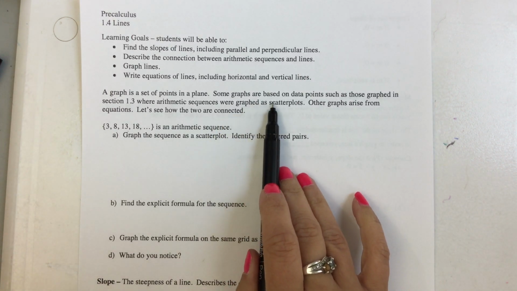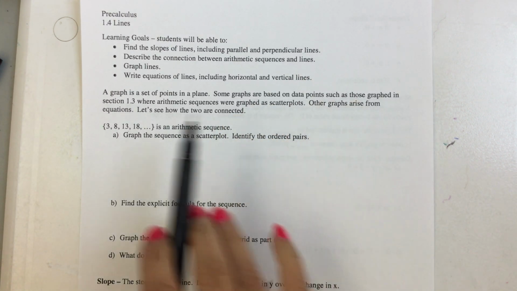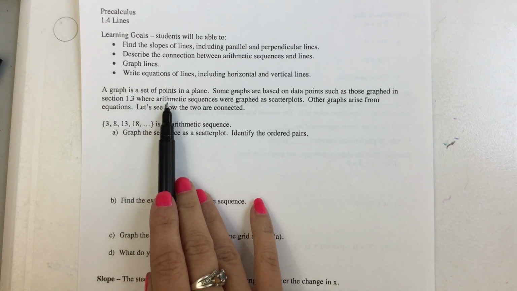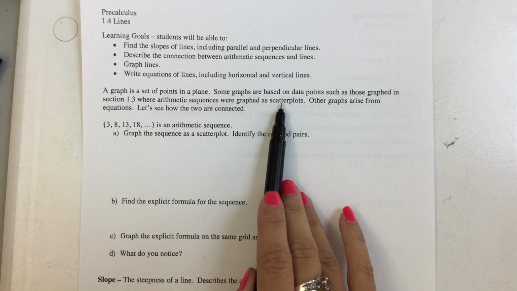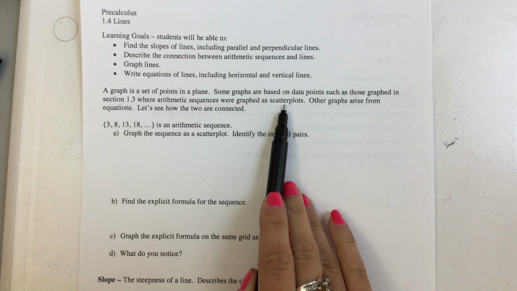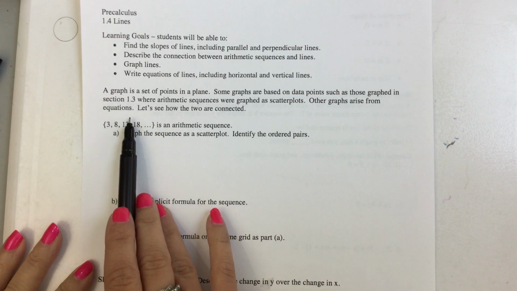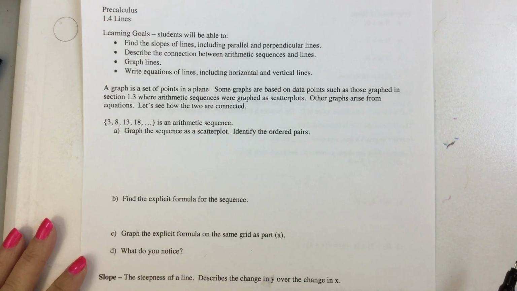Some graphs are based on data points, such as those graphed in Section 1.3. So remember 1.3, we were looking at sequences. Now you can take any sequence and turn the graph into a scatter plot by turning each term from the sequence into an ordered pair, and we will look at that momentarily. When we looked at arithmetic sequence, again, we did graph what are called those scatter plots. Those occur when you do not connect the points. Other graphs arise from equations. So let's see how the two are connected.